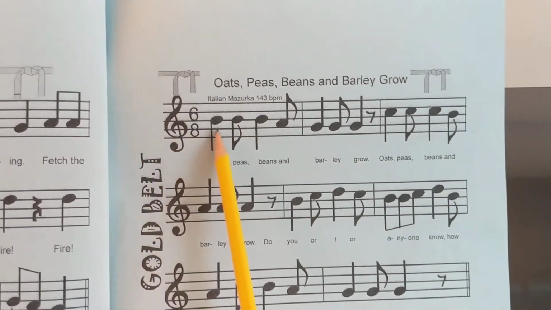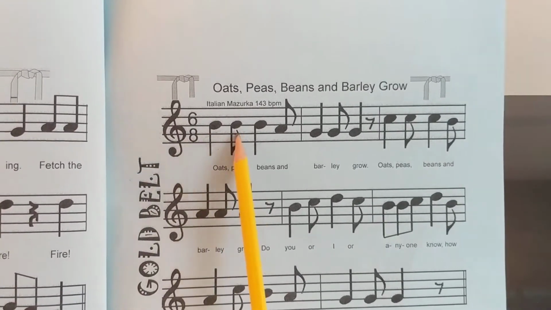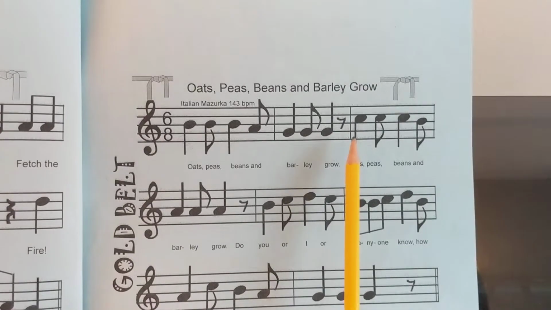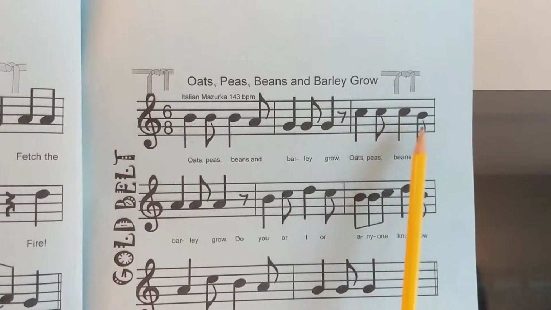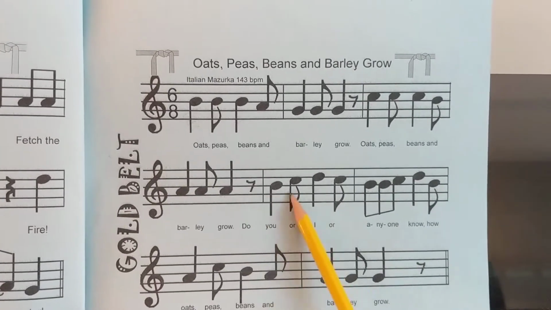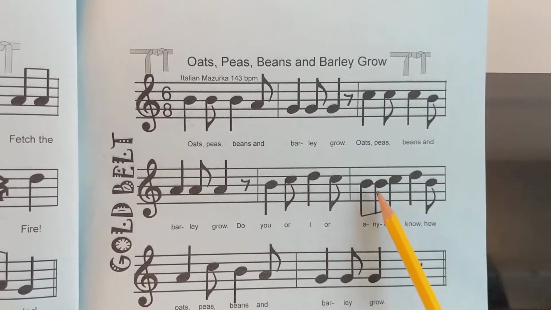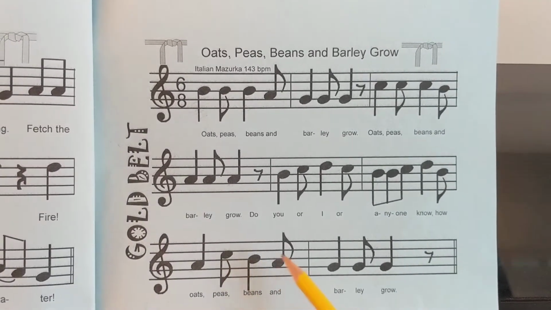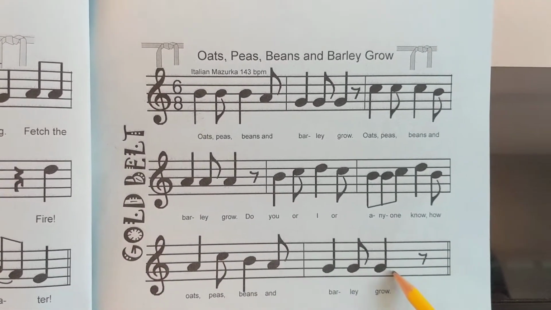1, 2, 3, 1, ready, count. 1, 3, 4, 6. 1, 3, 4. 1, 3, 4, 6. 1, 3, 4. 1, 3, 4, 6. 1, 2, 3, 4, 6. 1, 3, 4, 6. 1, 3, 4.